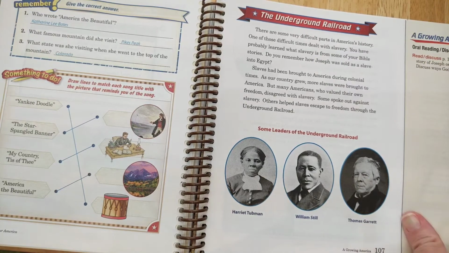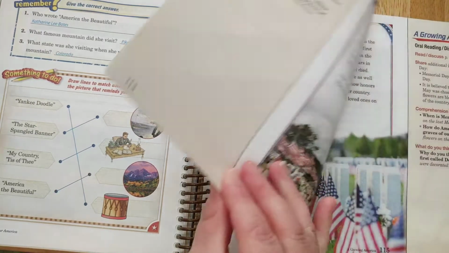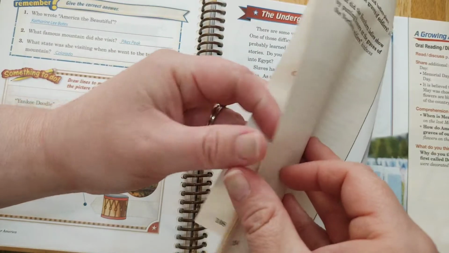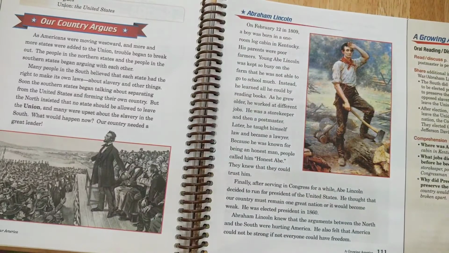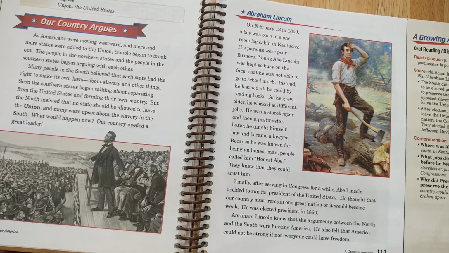The next one we're going to talk about is Abraham Lincoln, which starts on page 111. He was born in a log cabin in Kentucky. He was poor. He read books. He was a storekeeper, postmaster, lawyer. His nickname was Honest Abe. He served in Congress and was elected president in 1860. He was president during the Civil War, and he was shot while watching a play.